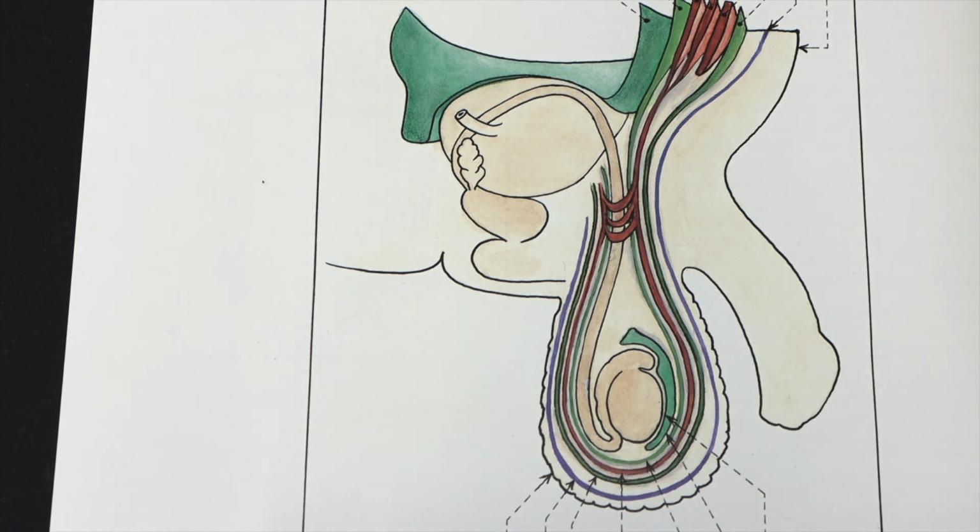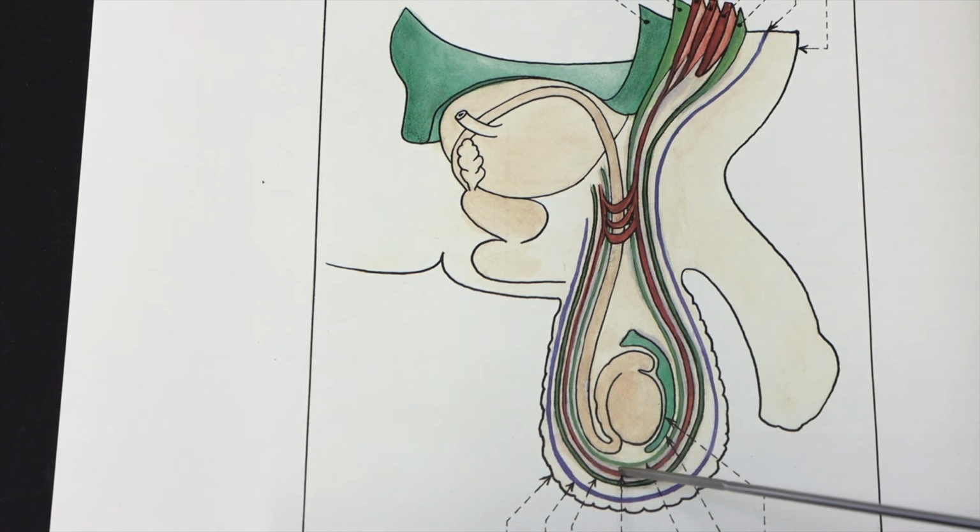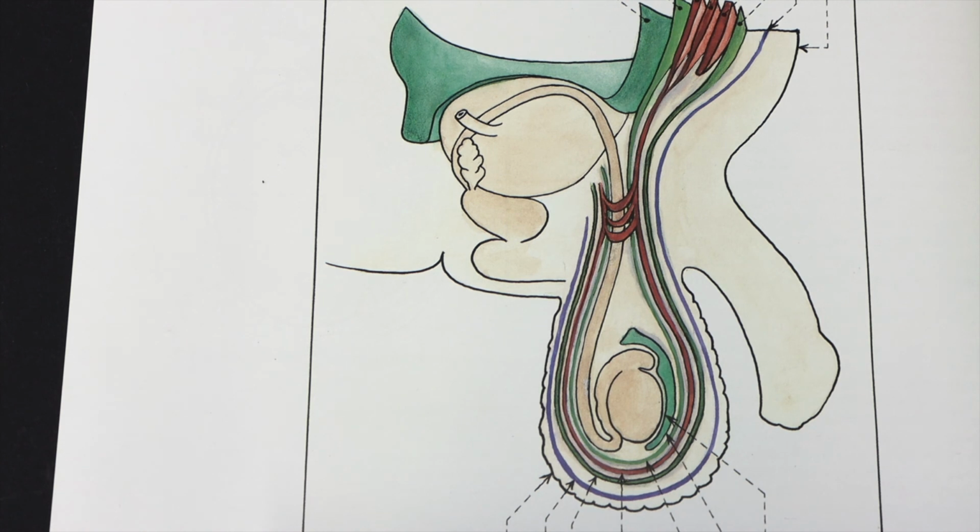What is the name? Regarding the cremaster muscle and tunica dartos, they are the muscular layers of the scrotum, and they are very important by their contraction. They are regulating the temperature.